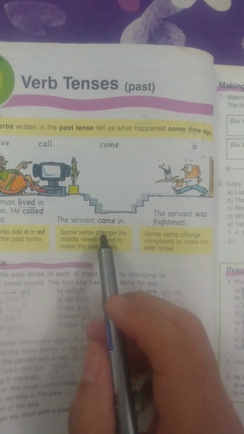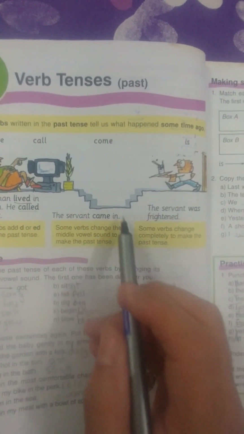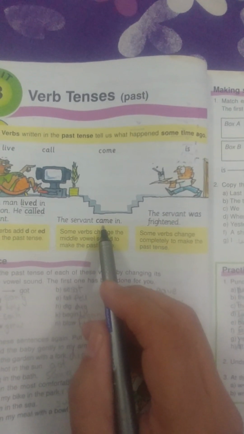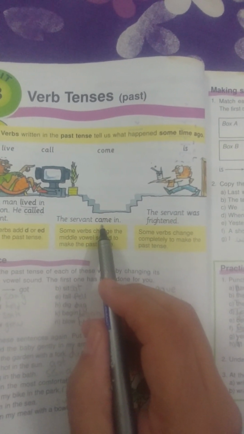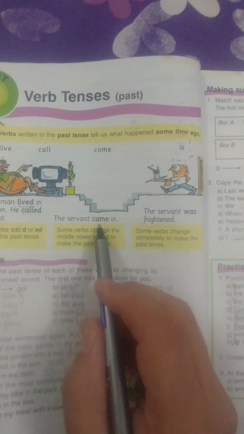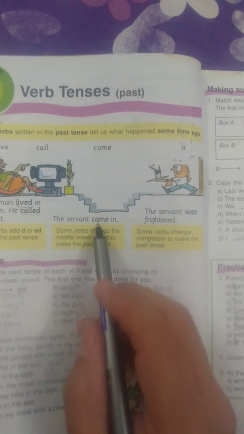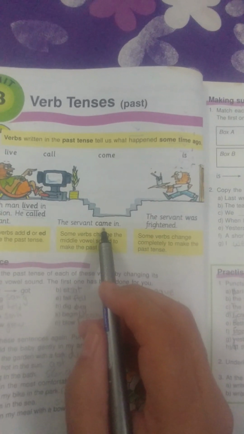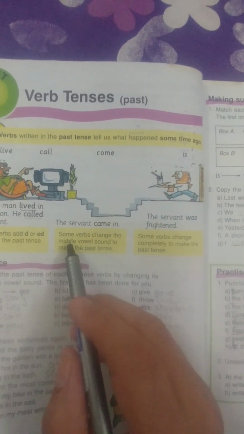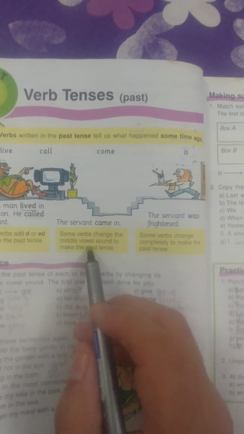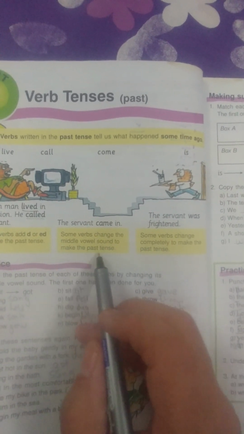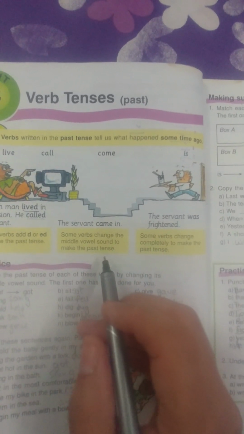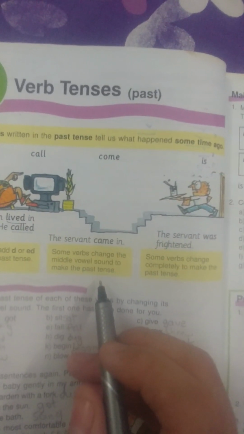The servant came in. What is the verb in this sentence? Came is the verb, and this is the second form of the verb. Come, came. So this is the second form of come. Some verbs change the middle vowel sound to make the past tense. That is known as irregular verbs.